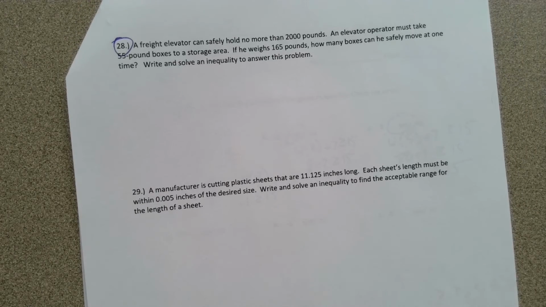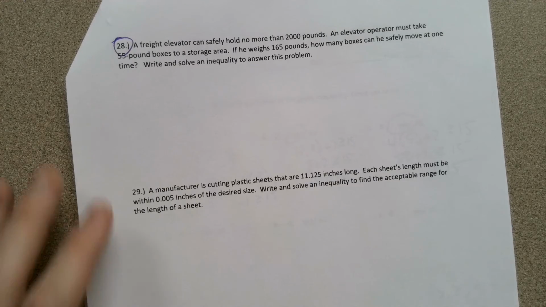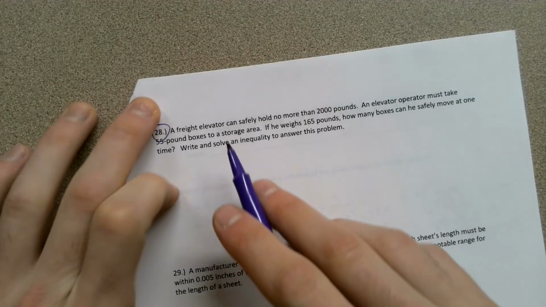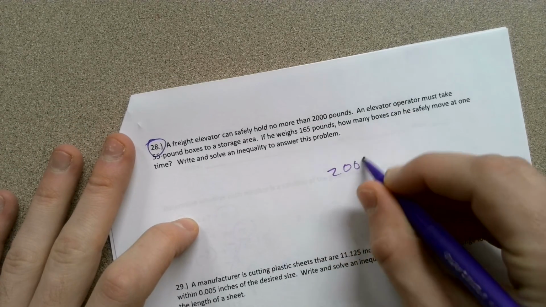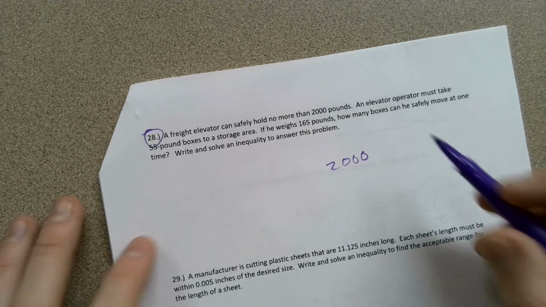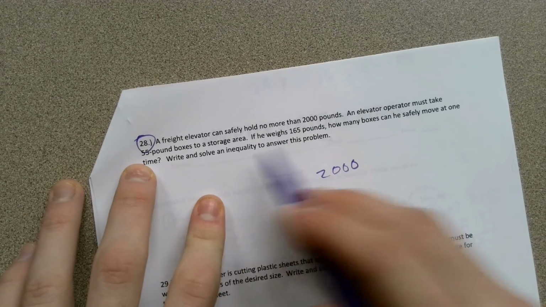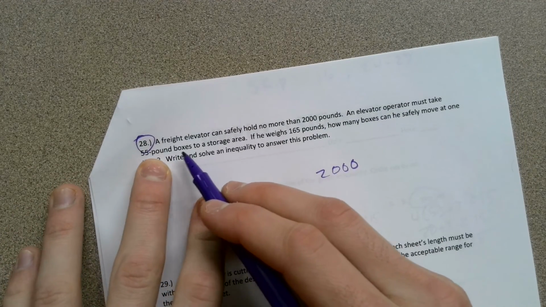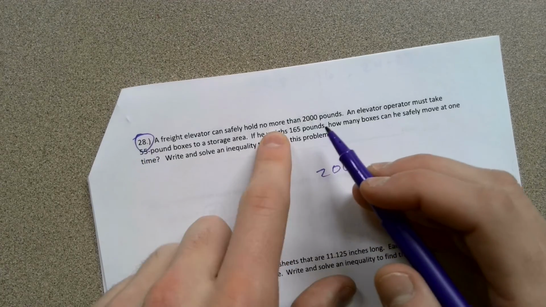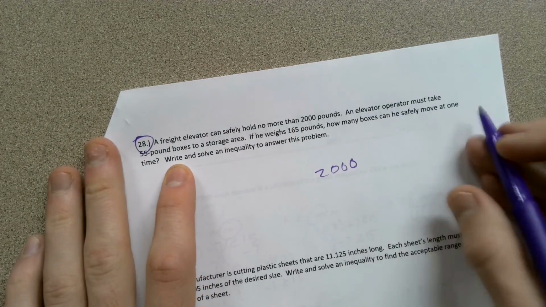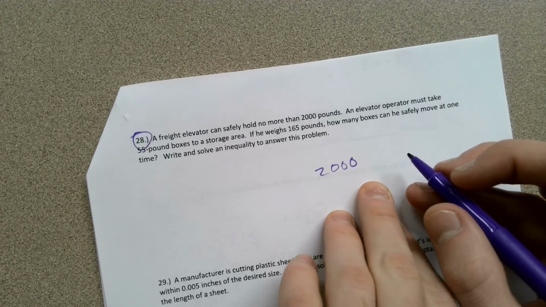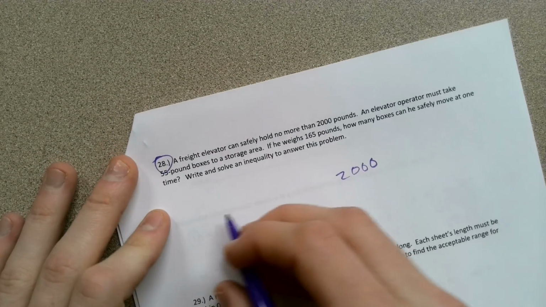Last one I'm doing with you. Number 28. We have a freight elevator that can safely hold no more than 2,000 pounds. So I know it's a 2,000 pound maximum. An elevator operator must take 55-pound boxes to a storage area. If he weighs 165 pounds, how many boxes can he safely move at one time? Okay, so the most that there can possibly be is 2,000.